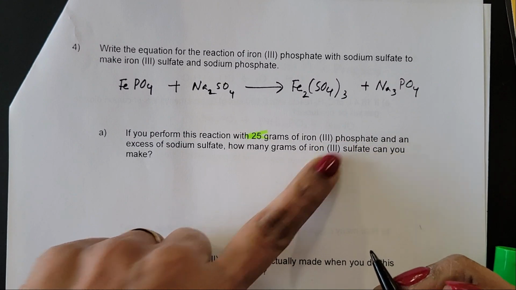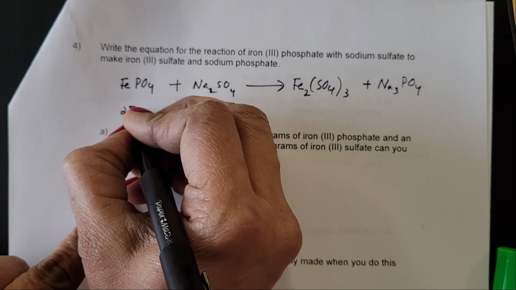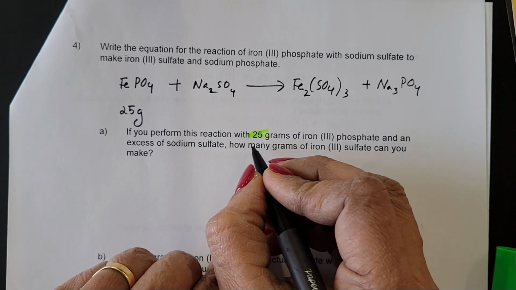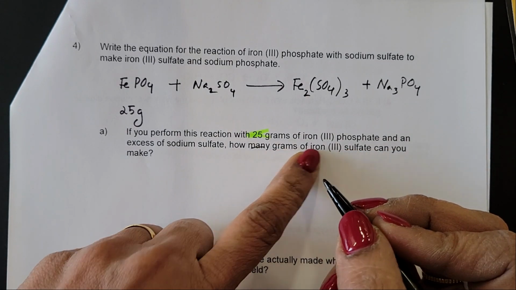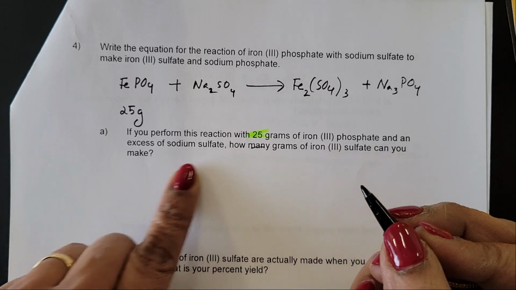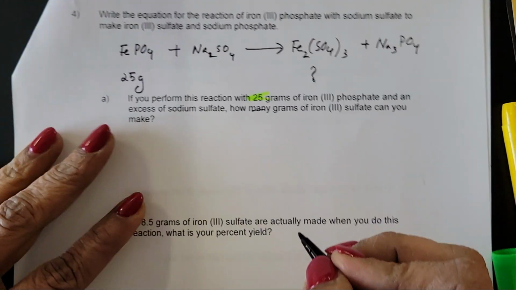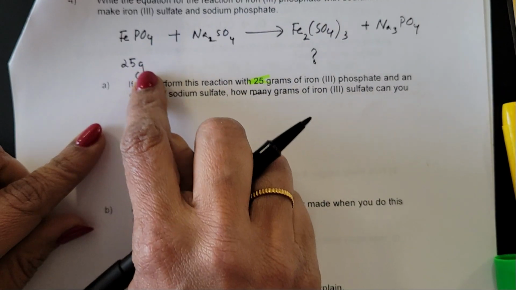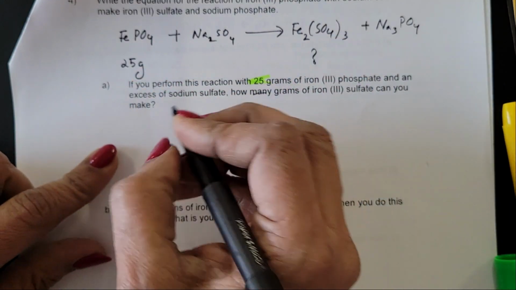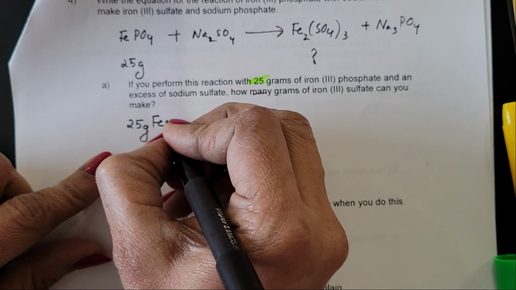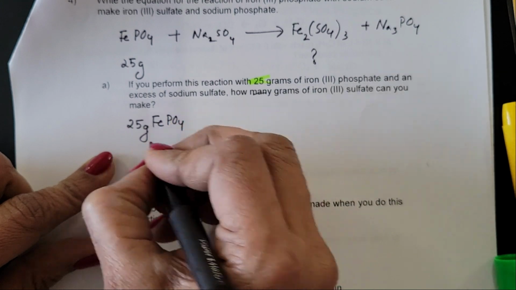of iron 3 phosphate, which is this one, how many grams of iron 3 sulfate can you make? So you're looking for this one. Okay, let's start the T chart from the given to the unknown. So which is 25 gram of iron 3 phosphate.